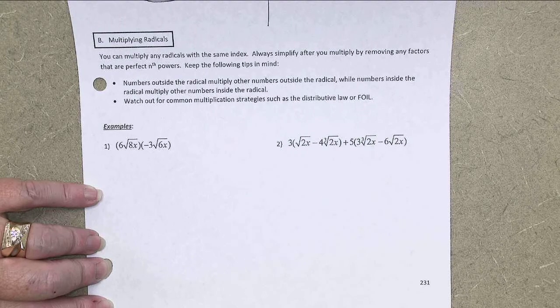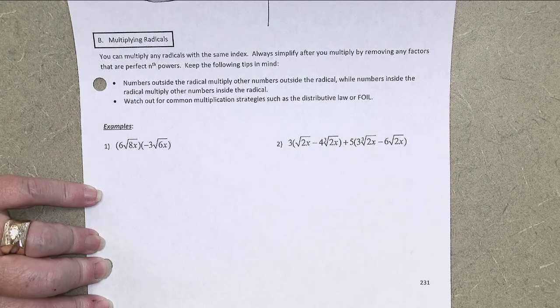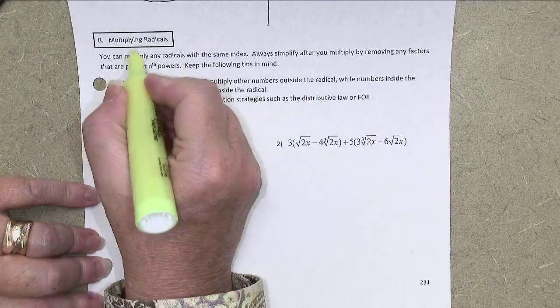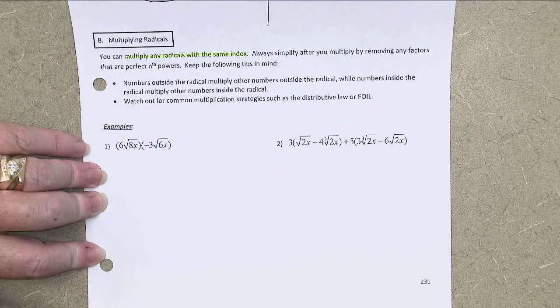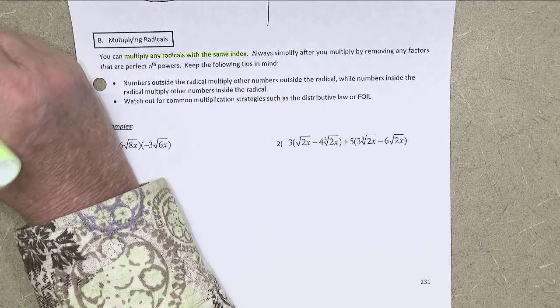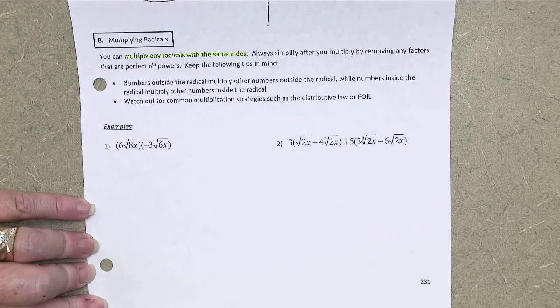This is section 4.9, part B. We're going to look now at multiplying radicals. Unlike adding and subtracting, where we had to have like radicals, multiplication has much less stringent rules. We can multiply any radicals as long as they have the same index. Don't have to have like radicands, just the same index.